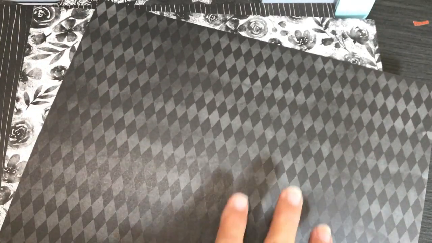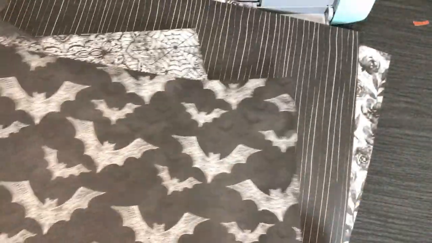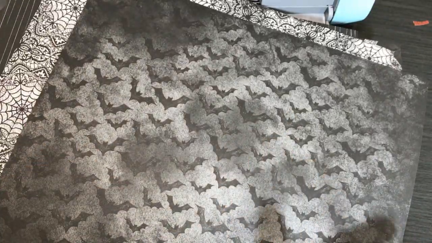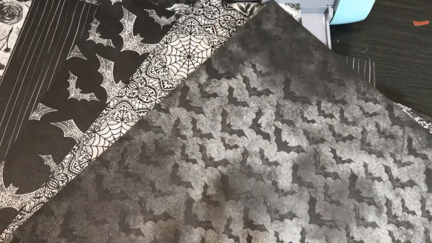Okay, so check out this paper. So one side it's black with these really cool patterns. Okay, on the other side of the Designer Series paper, it has the coordinating colors. This I already used in some of the projects. Oh, and how I love the bats. Okay, so the coordinating colors you can see already are Whisper White and Basic Black. Those are 2 coordinating colors.